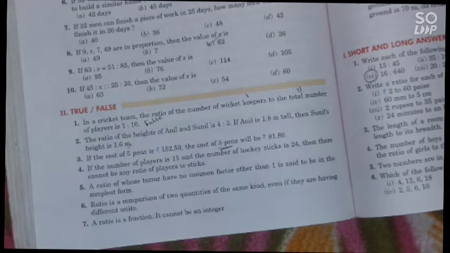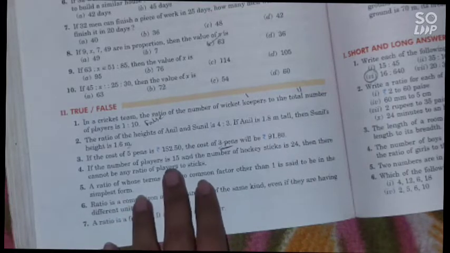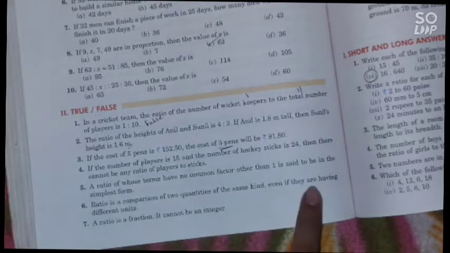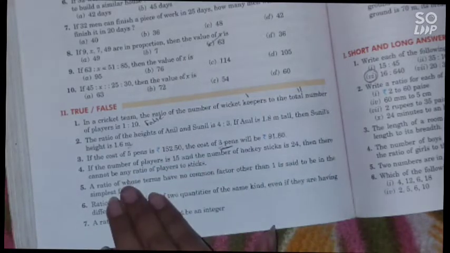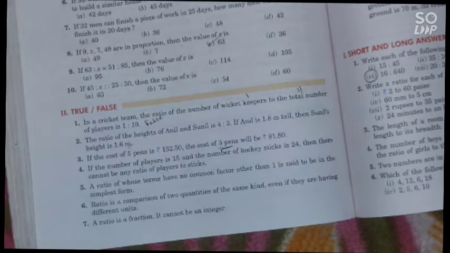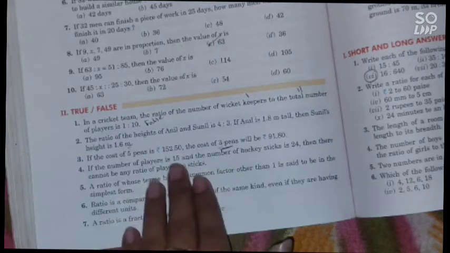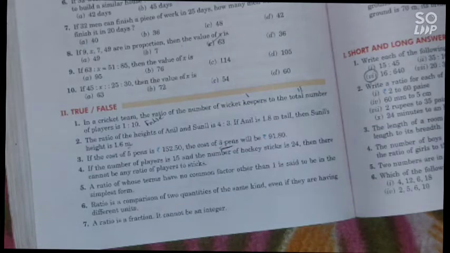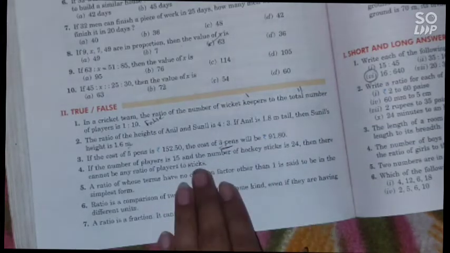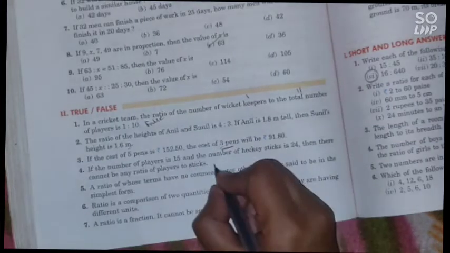Both of these are numbers, so we can make the ratio of players to sticks. So this is not correct. This will be false.